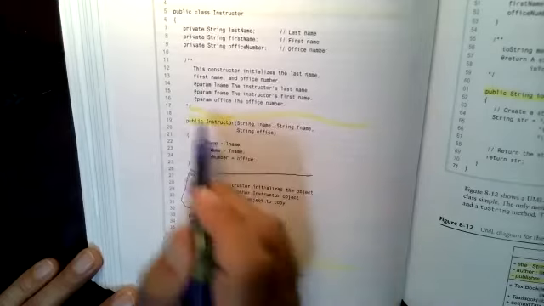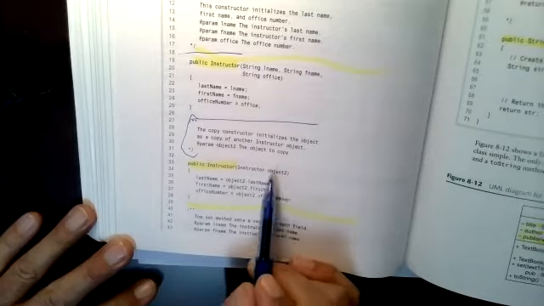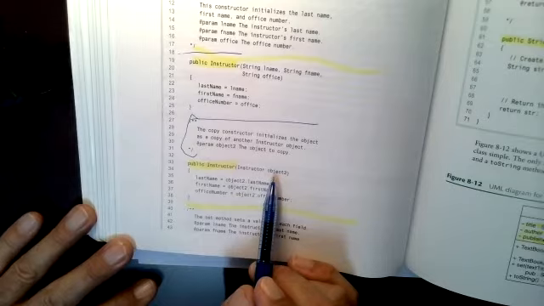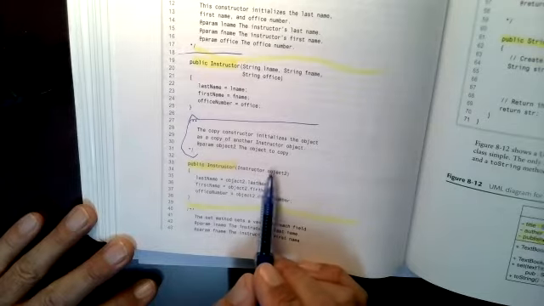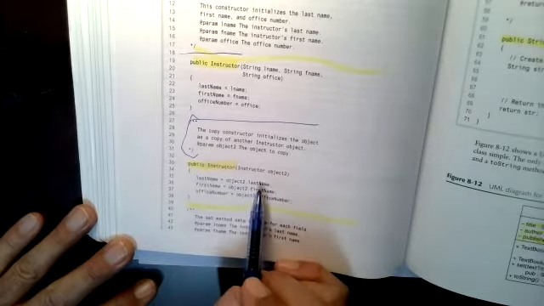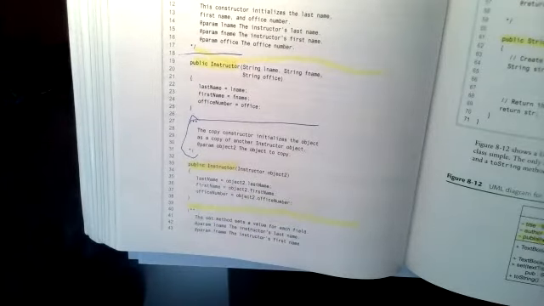I also have a second constructor. This instructor, it brings in another instructor object. This is that copy constructor we were just talking about. Copy constructor. And as you see, here's the object coming in, and I'm going to copy all the values over to the new one that's calling it. We okay with that?